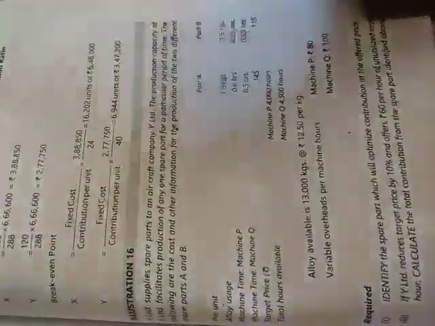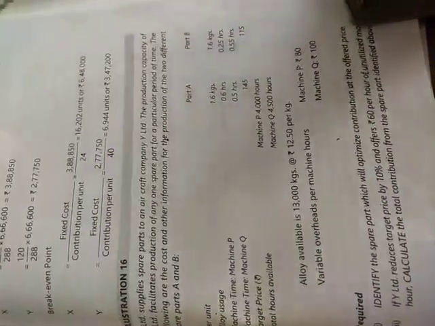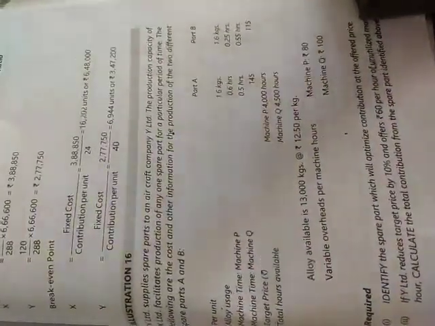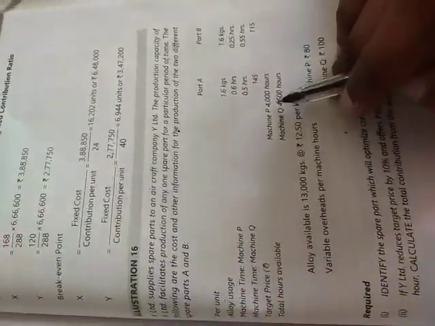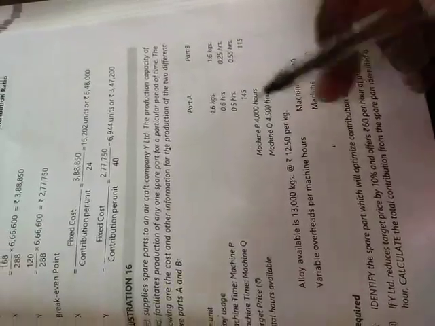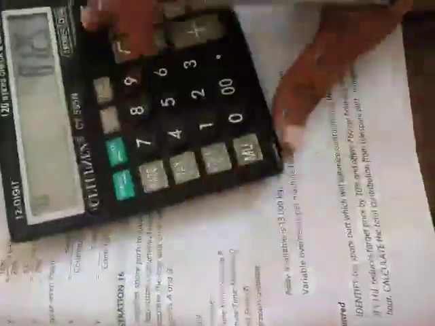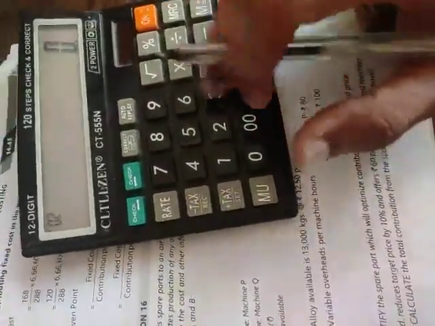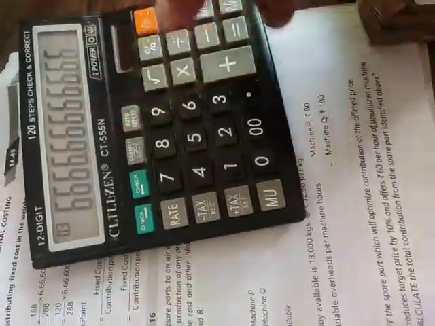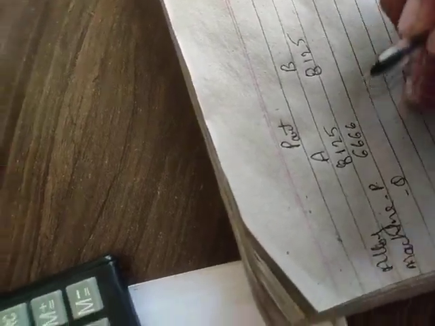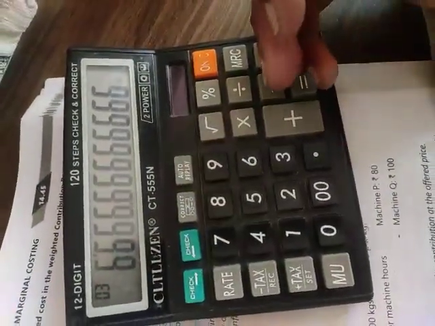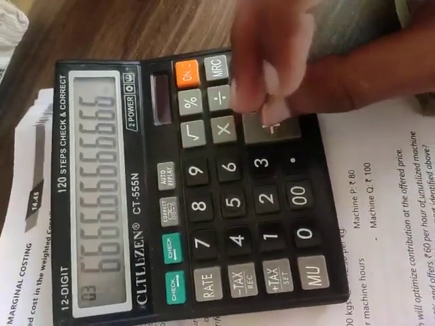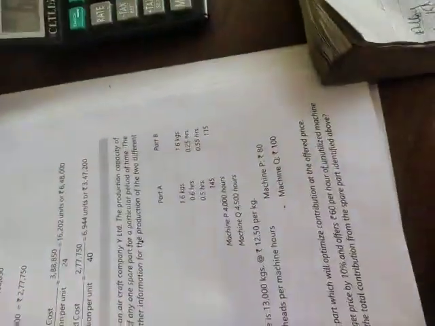Machine P requires 0.6 hours to manufacture one unit, and in total we have 4000 hours. So 4000 divided by 0.6 hours per unit means 6666 units can be manufactured. I am writing here 6666. I am not rounding it off to 6667, I am just taking 6666.